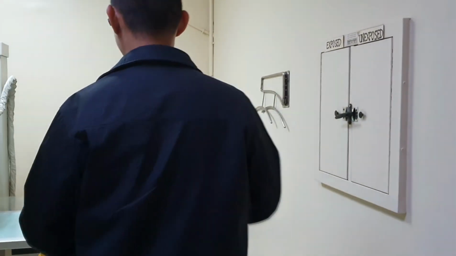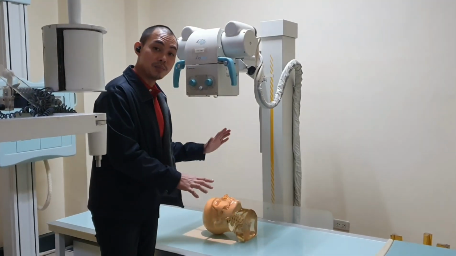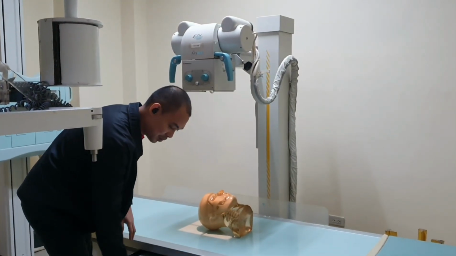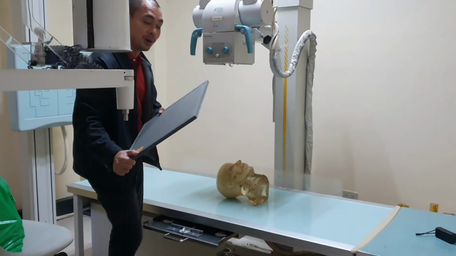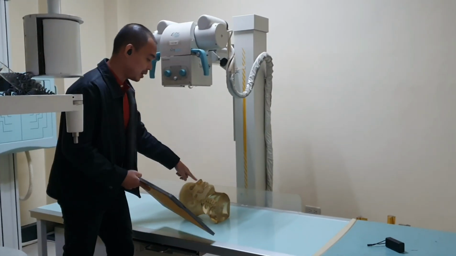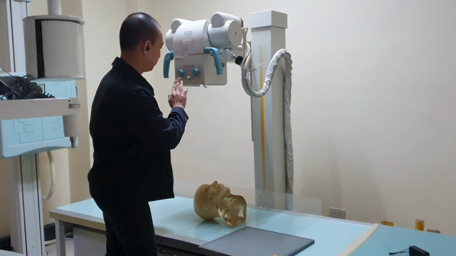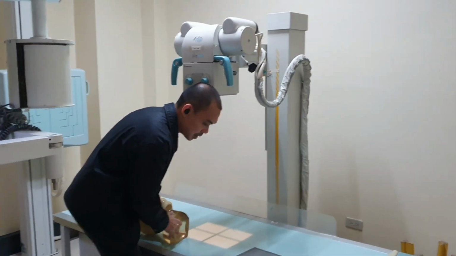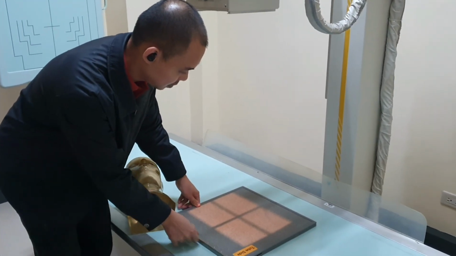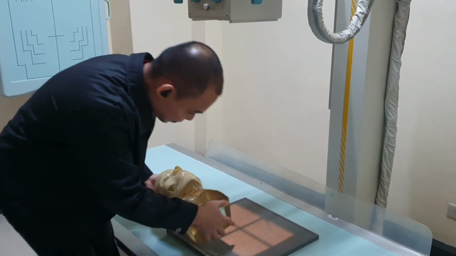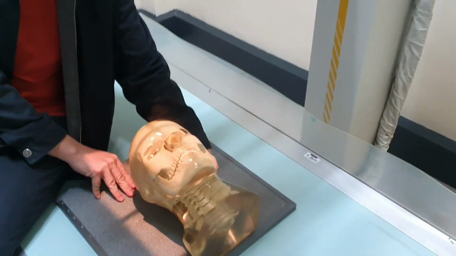Alright. Next one, guys. Next is still the same. Okay? Still the same setup, but we will not be using any form of grid. So we will be directly exposing this one on top of your image receptor. So it's still the same. There. Let's just place it here, guys. And then we will place the phantom. Alright.